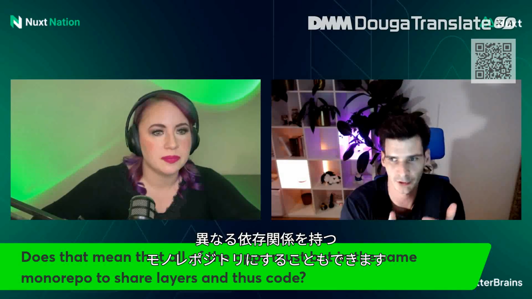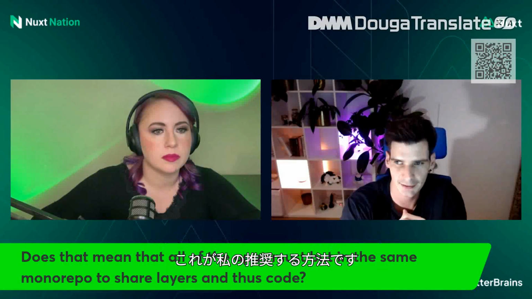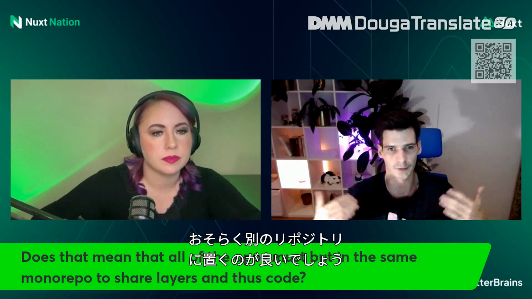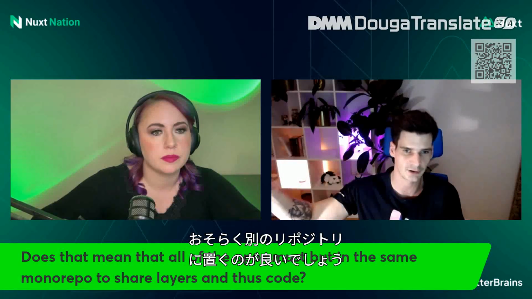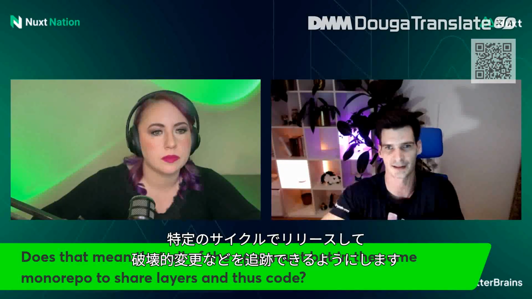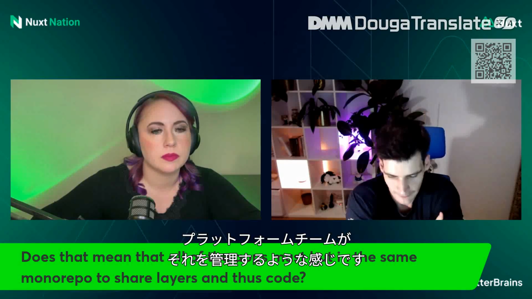It also can be a mono repository if you're having different dependencies and then ship it as npm packages in the repo. But that would be my recommendation if you just have one team working on all of those projects. Maybe if we have separate teams that are consuming this, then it's probably a good idea to have it in a separate repo maintained by someone else, released on a specific cadence, so you can track breaking changes, that sort of thing. Kind of like a platform team managing that.